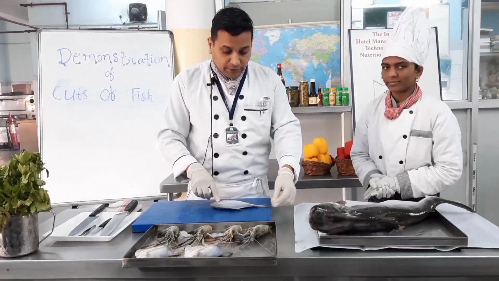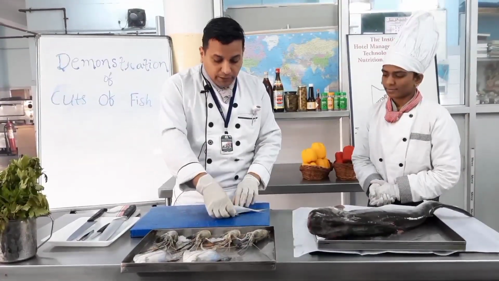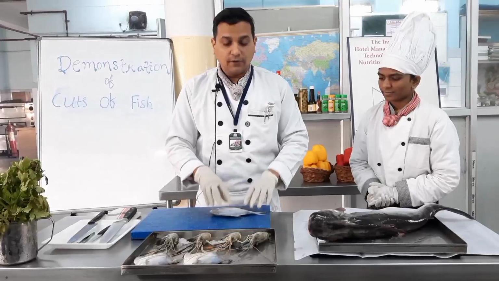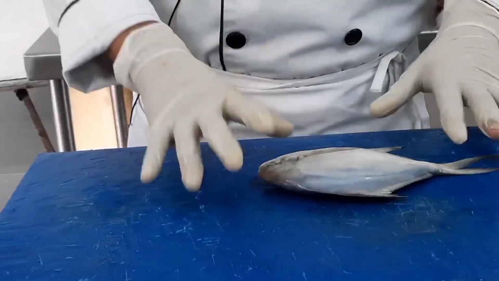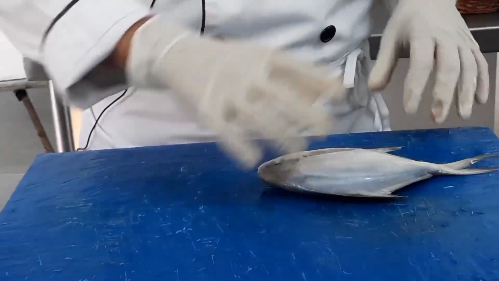The tail should be intact. Fins should be intact. So that means the fish is fresh. So we can purchase this. We are ready. Now I'll show you the cuts of fish.